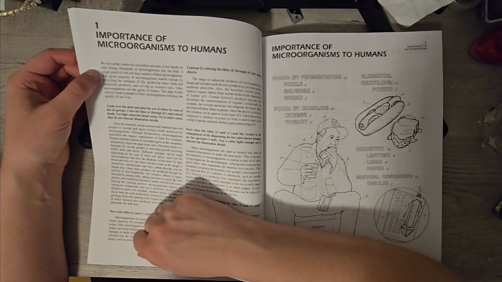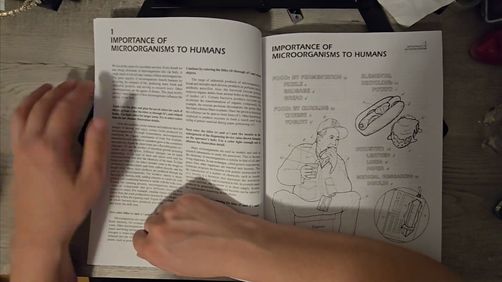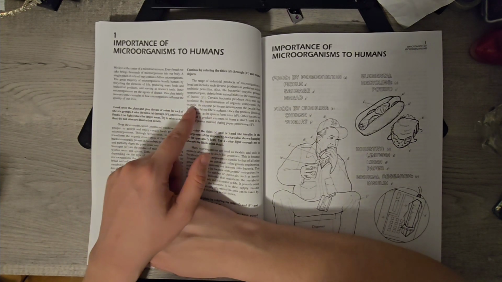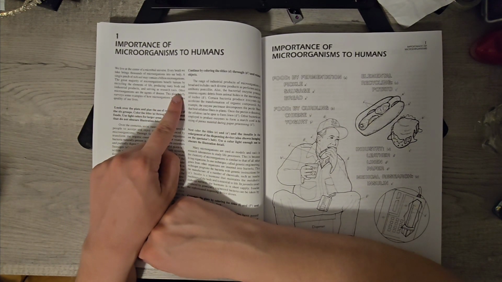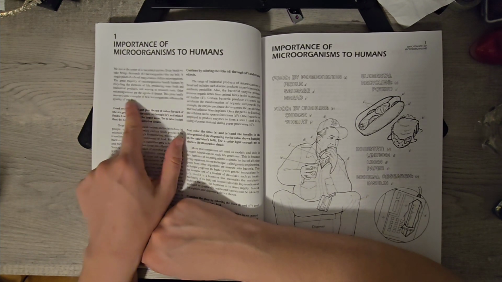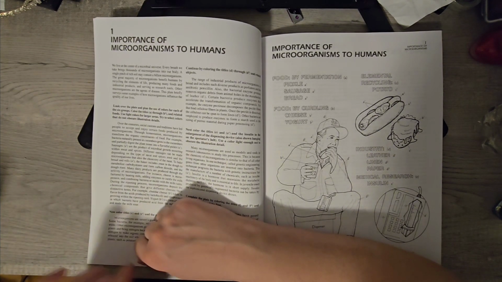A single pinch of rich soil may contain 8 billion microorganisms. A great majority of them benefit humans by recycling elements of life, producing foods, industrial products, serving as research tools. Others are the agents of disease. This plate briefly surveys some examples of how microorganisms influence the quality of our lives.